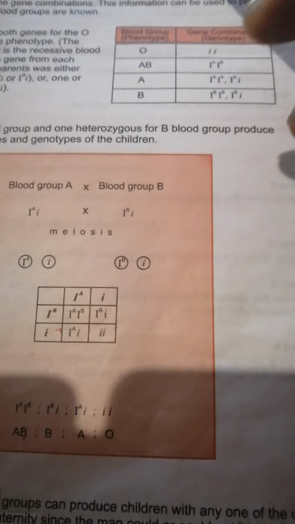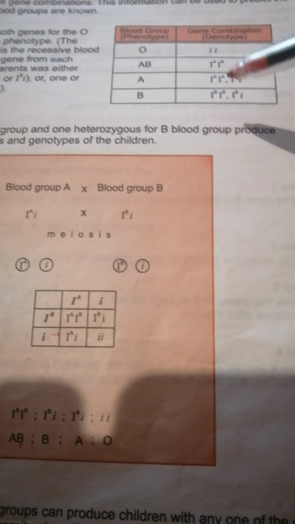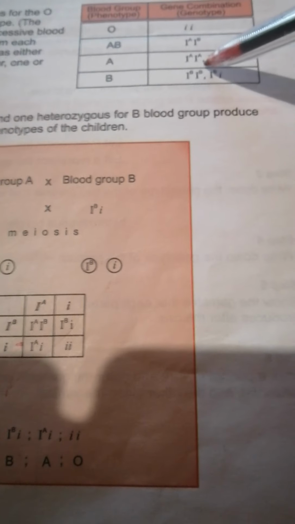Then the second genotype, I to the power B and i; we go to the table and check, and the blood group is B. The third one is I to the power A and i, meaning that the blood group there is A. And ii is obviously blood group O, meaning that we have answered this question and we are done with the blood group.